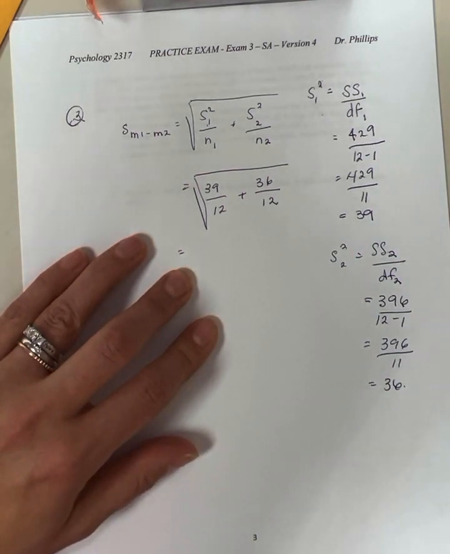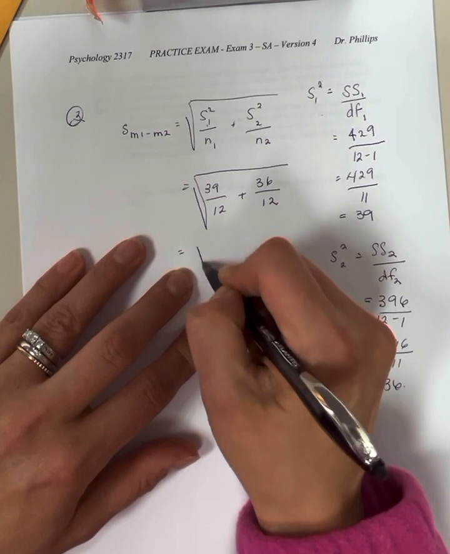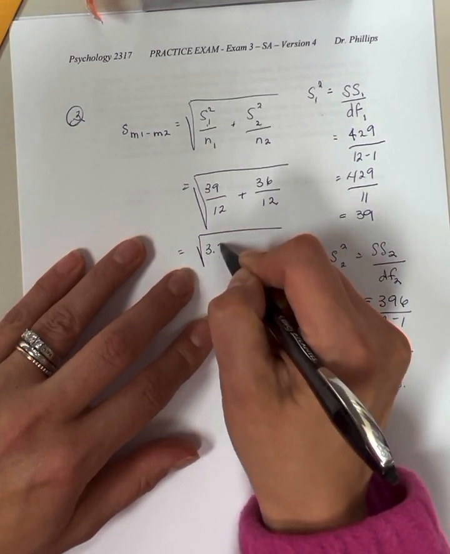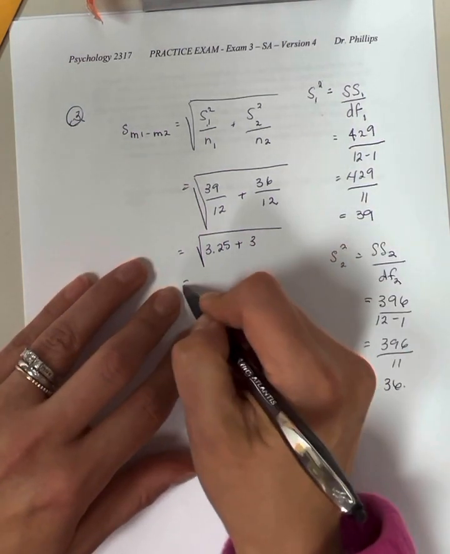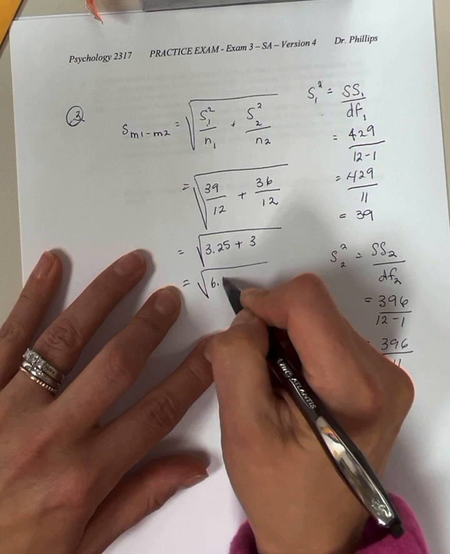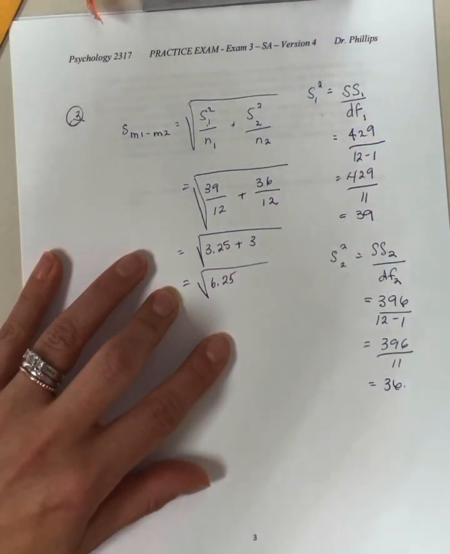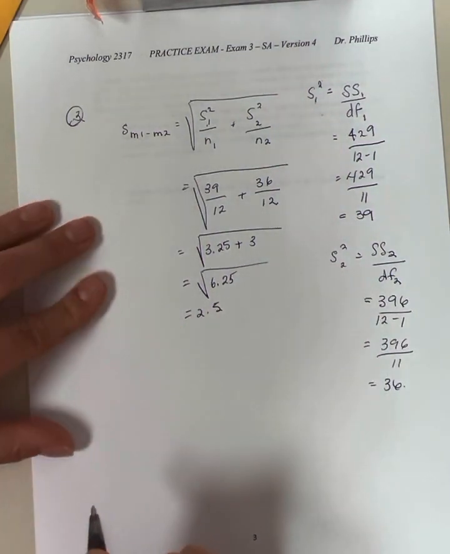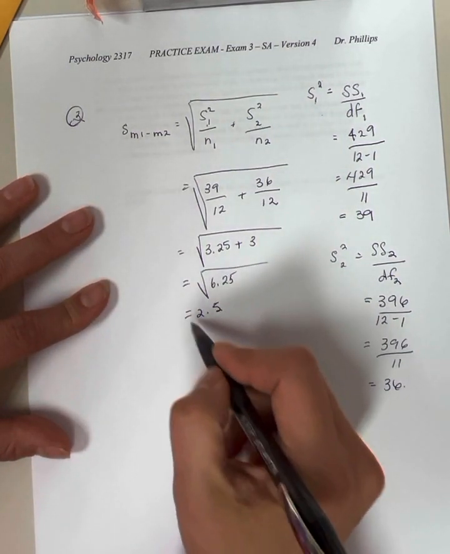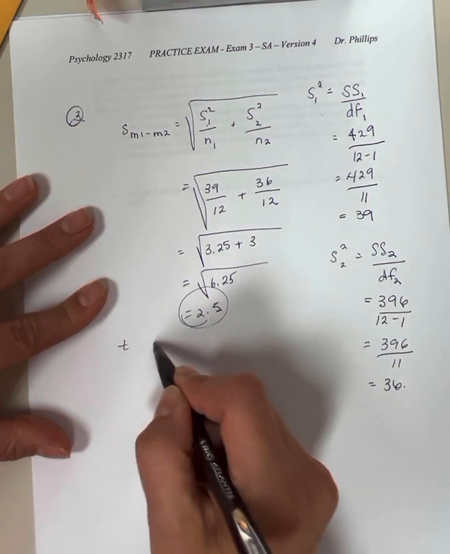39 divided by 12 is 3.25. And 36 divided by 12 is 3. So I have the square root of 6.25, which is 2.5. Now I can use this value to calculate my t.